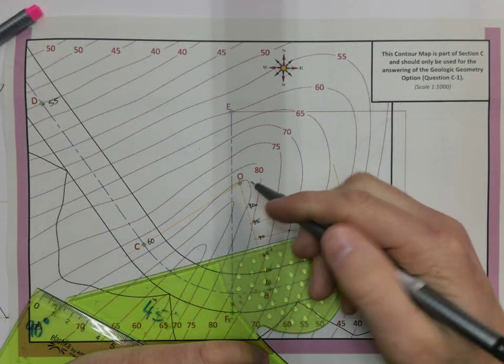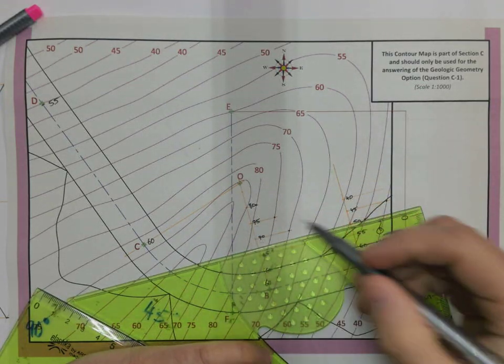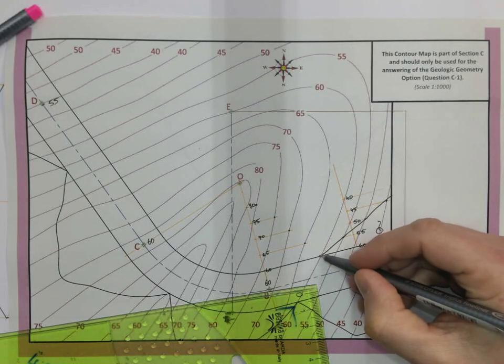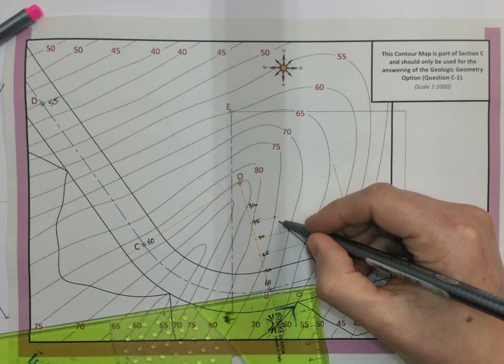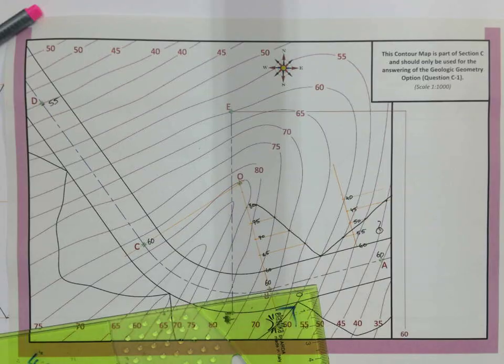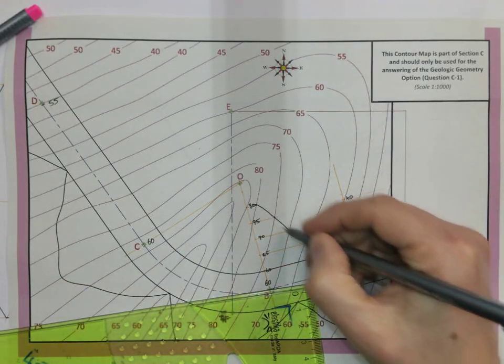So we're dipping back, but now we're actually into the curved section. So for the time being, I'm just going to freehand sketch this in between the dots. I'm just going to leave it there for the time being.